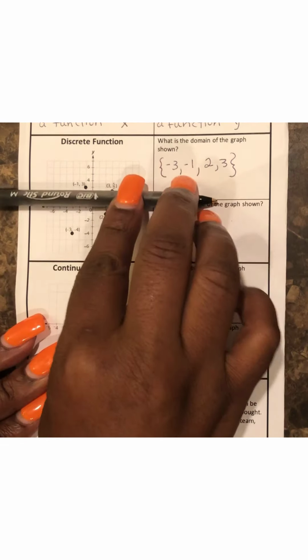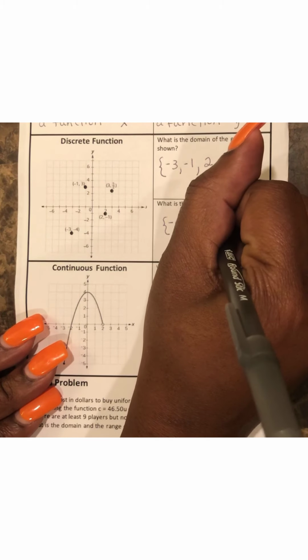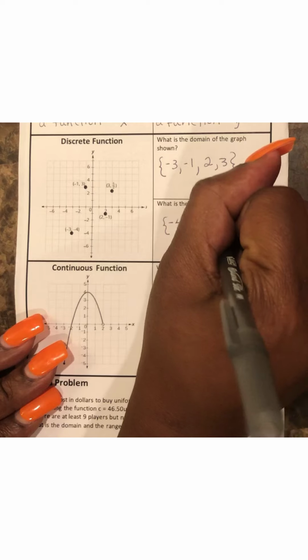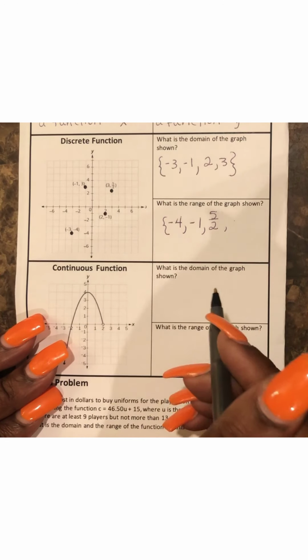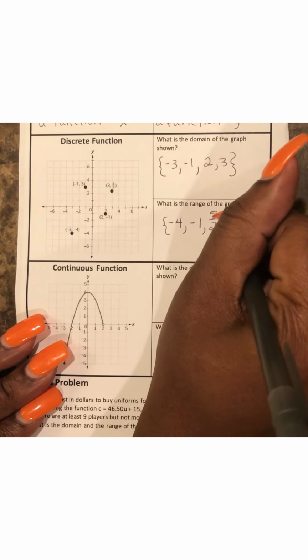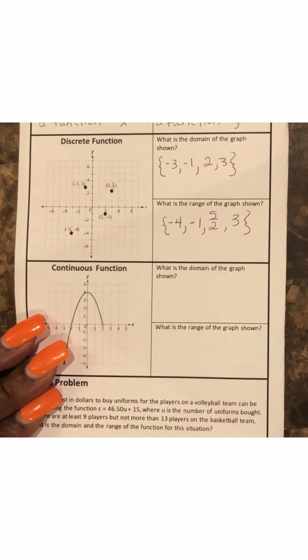And we have a point here at 3, 5/2. The y value for this point would be 5/2. And the last point that we reach would be -1, 3. If I asked you what's the y value, you would tell me 3. So the range of this discrete function is -4, -1, 5/2, 3.